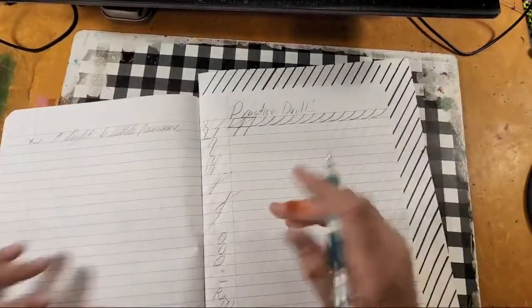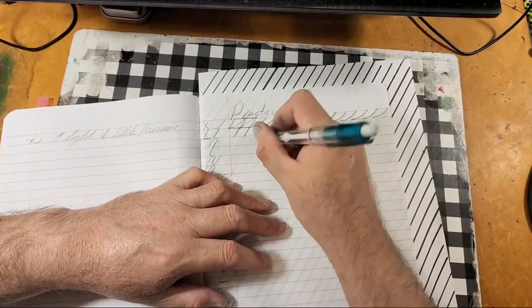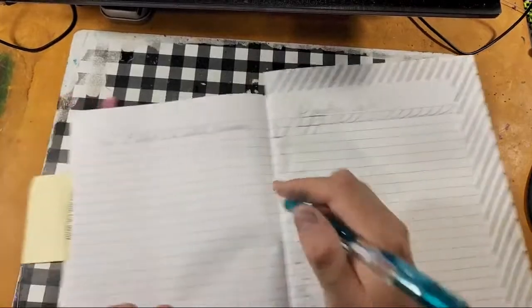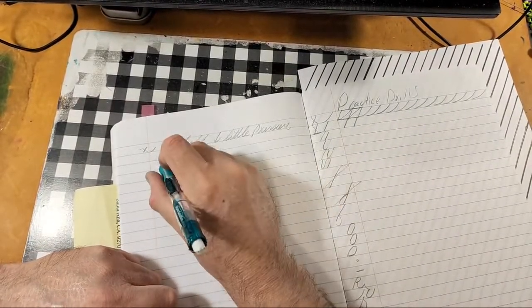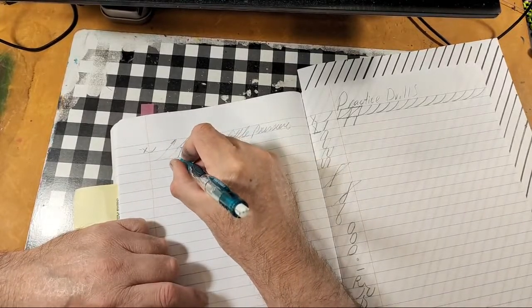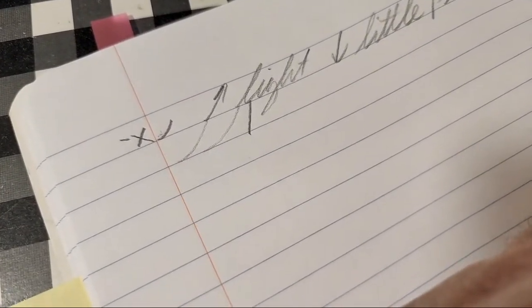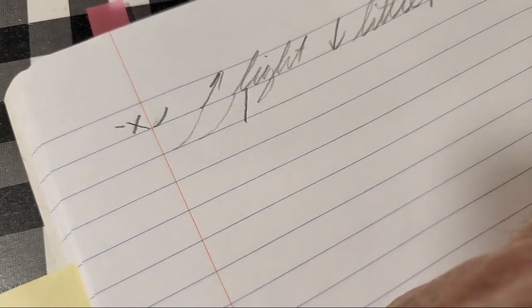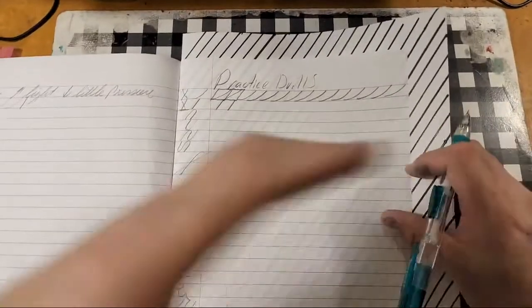Now you'll notice that your upstrokes should be lighter than your downstrokes. So when you make an upstroke, it should be real light. Just real lightly make your upstrokes. And then when you make your downstrokes, you're going to push just a little bit. And you'll notice that if you do them just about right, you'll have a darker stroke when you pull down than when you push up. Okay?